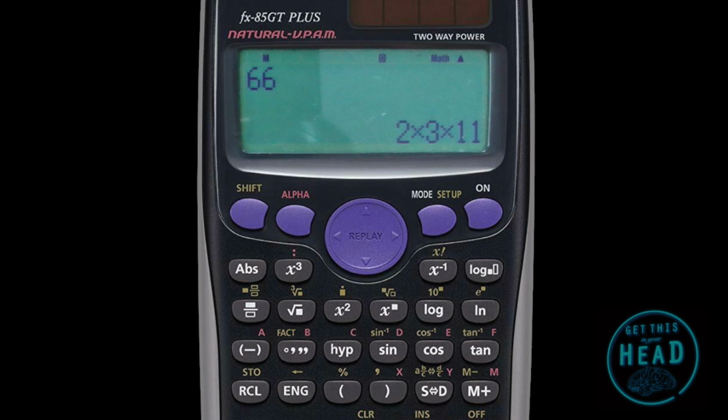And that works for any number. If I put in 126 and enter that, and then I press shift, fact, we get 2 times 3 squared times 7. Obviously 3 squared there means 3 times 3. It's written in index form. Have a look at that again if you're not sure what that means. But 2 times 3 times 3 times 7.